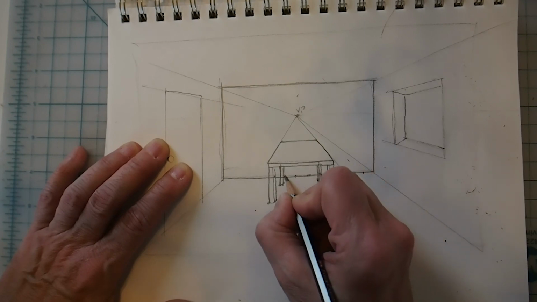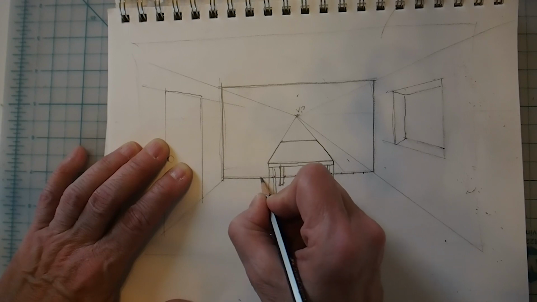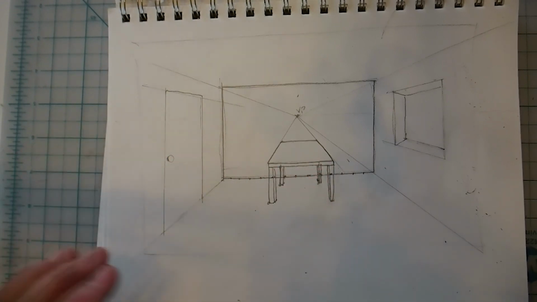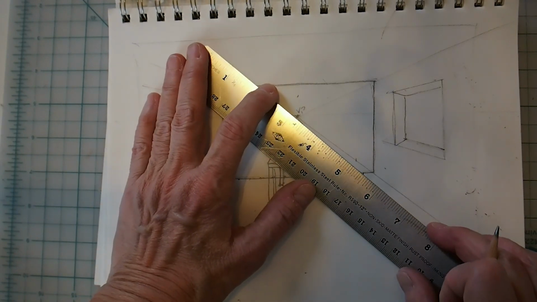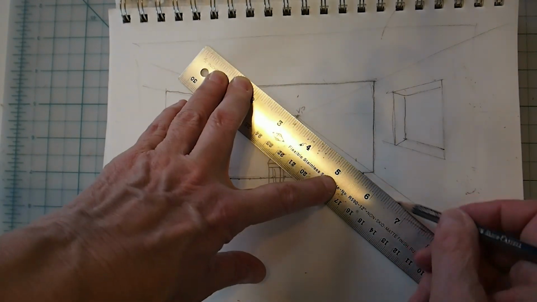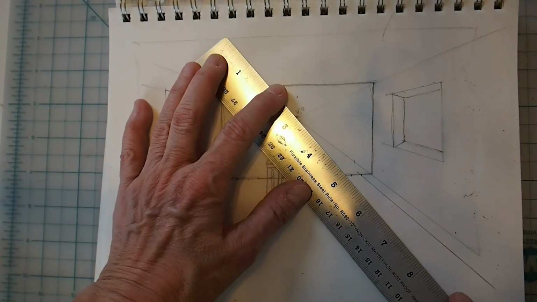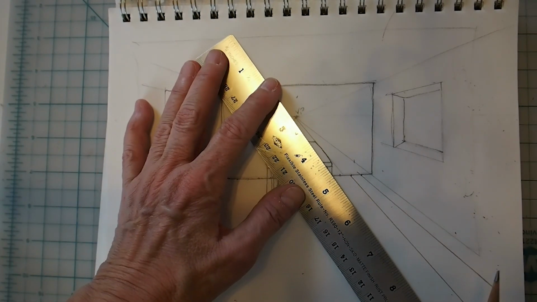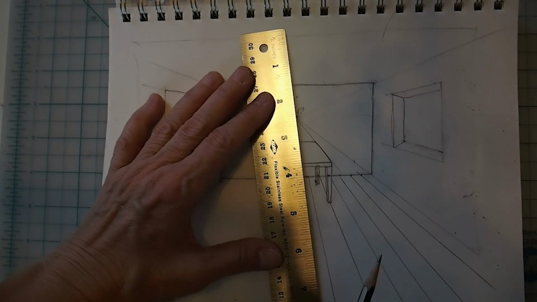Now I want you to draw or mark equal spaces along that back floor wall. And you're going to follow from the vanishing point to each one of those points and start drawing the wooden floor, the slats of the wooden floor. Do it until you've got them all.